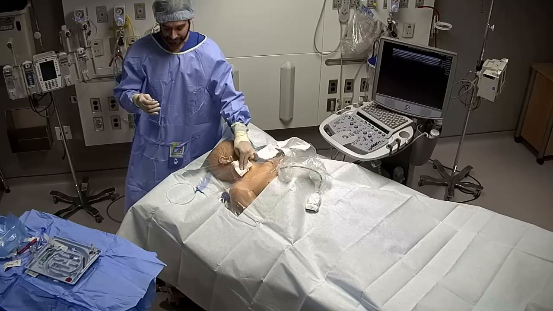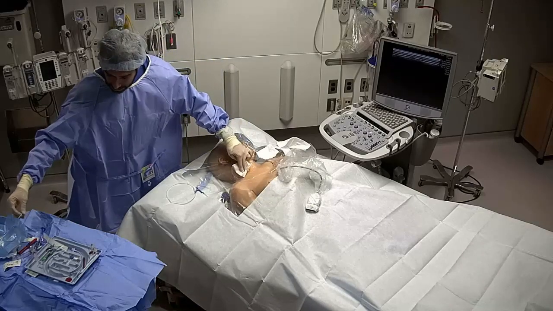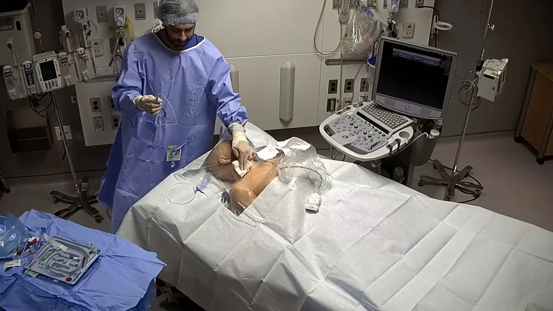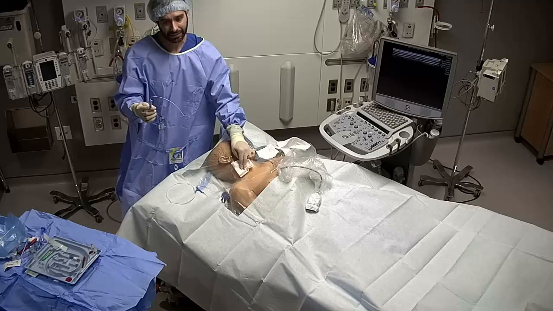Once that's done, I'm going to take my triple lumen kit, and if you have a 15 centimeter catheter, you're going to hub it.